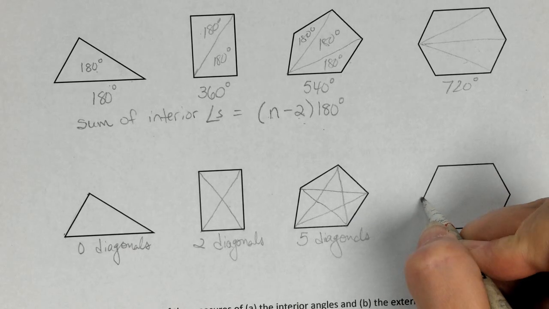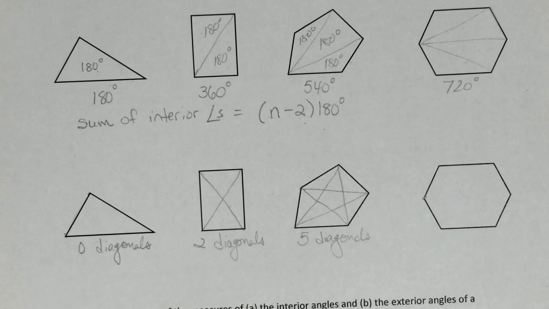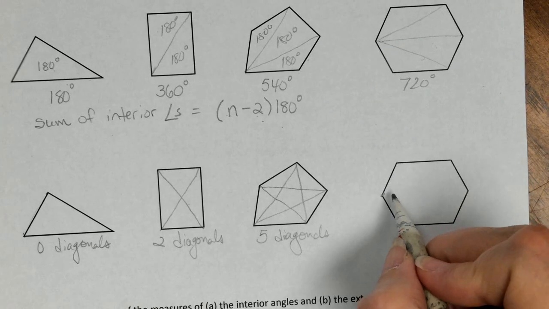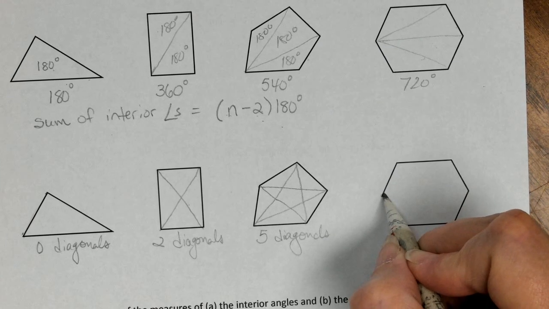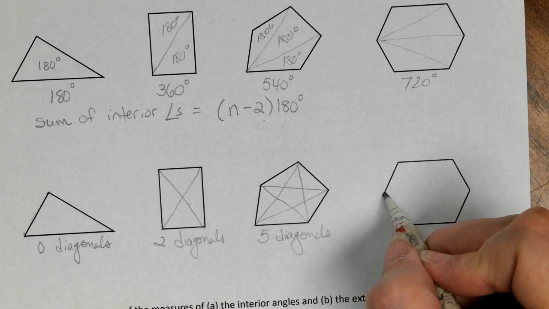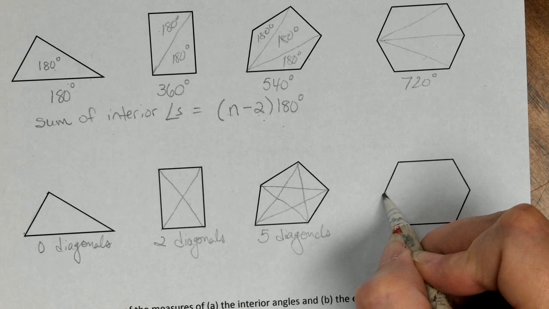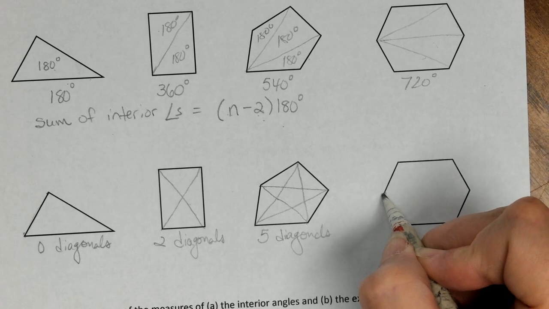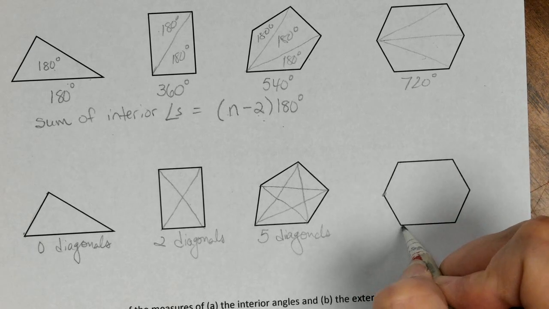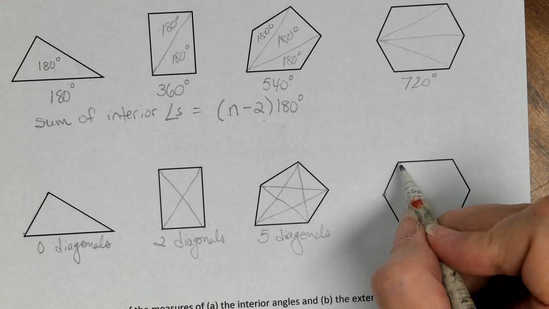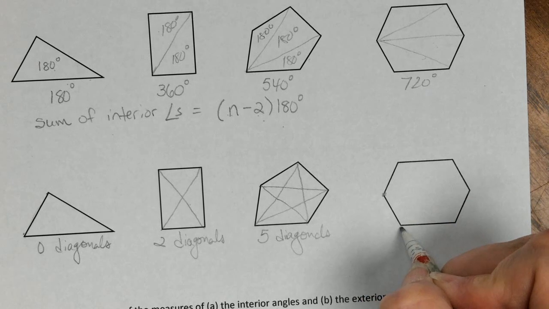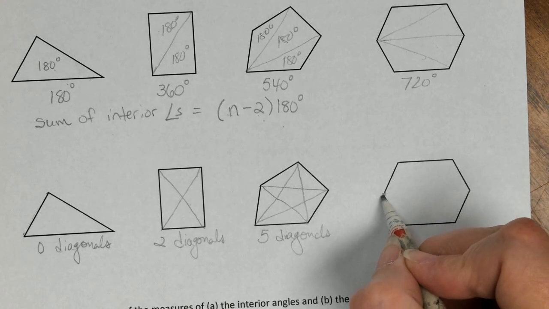Let's say I'm starting at this point on my hexagon. Okay, so how many diagonals can I draw from that point? Well, I can't draw a diagonal to itself, and I can't go to either of the consecutive vertices because that'll make a side instead. So there are 1, 2, 3 vertices that I can never connect any particular vertex to.